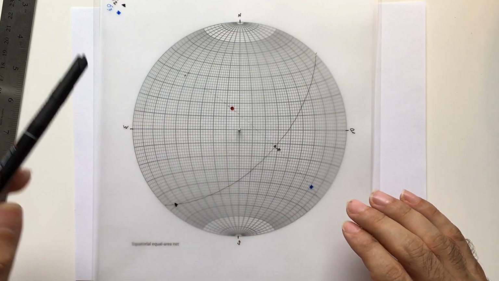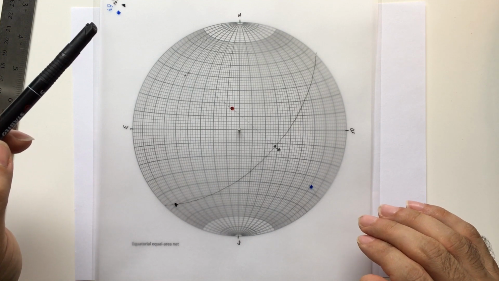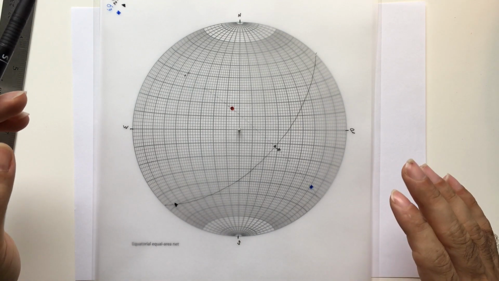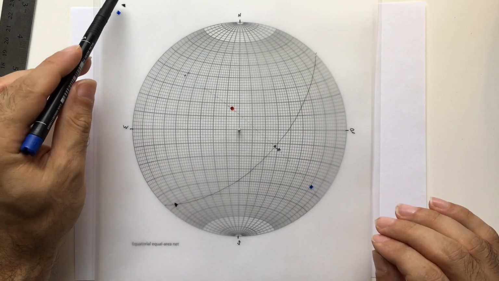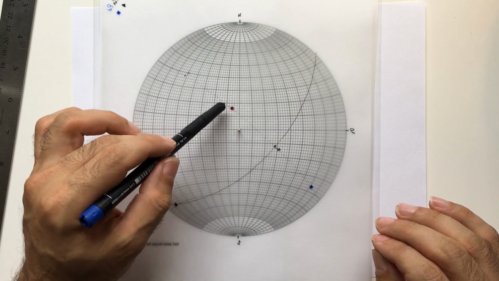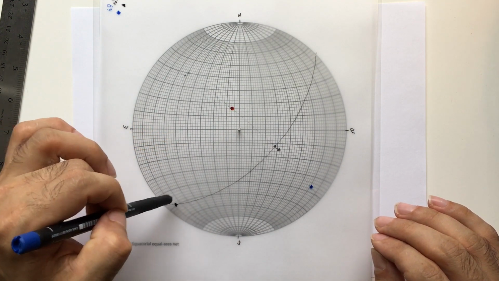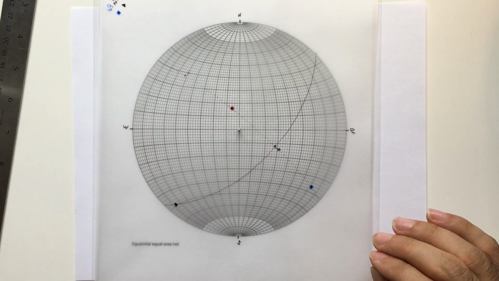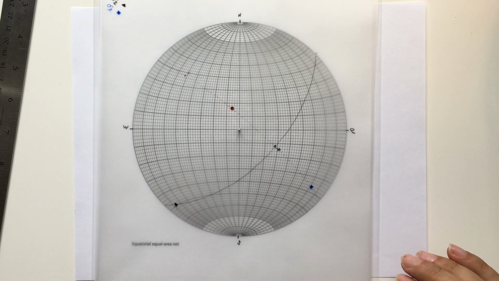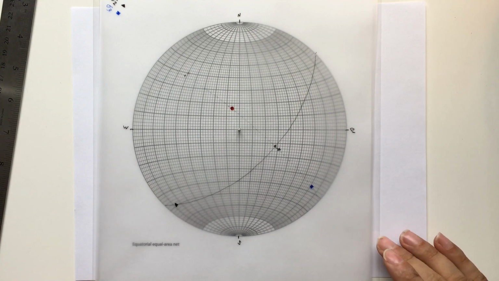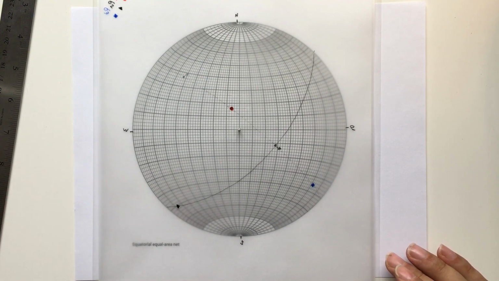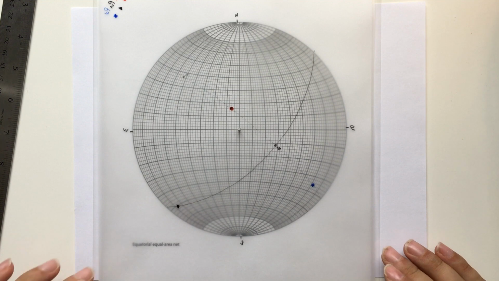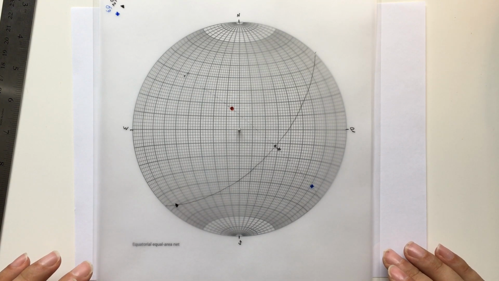I will do the same for all 10 faults, and then I will show you how we can find the best representative point for sigma 1, 2, and 3, because we're going to have 10 sigma 1 points and 10 sigma 2 and 10 sigma 3 points on the Stereonet, and we need one best representative for each. I will stop my video here. I will draw the rest and I will come back with the completed version of my Stereonet.